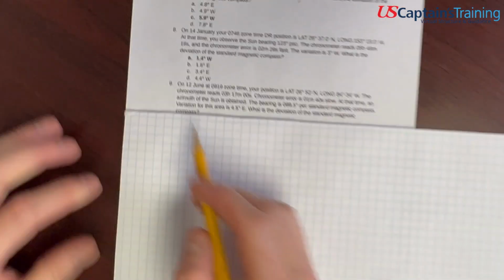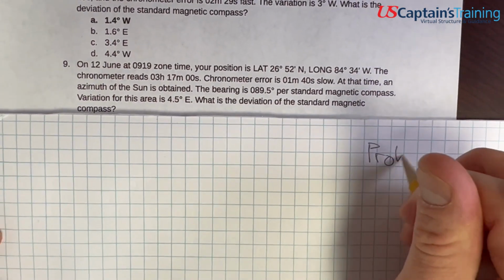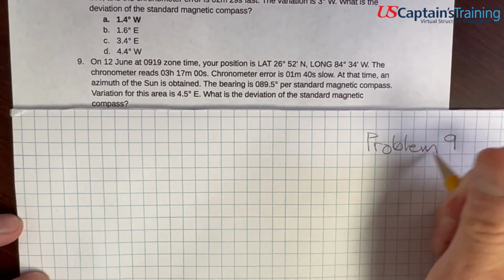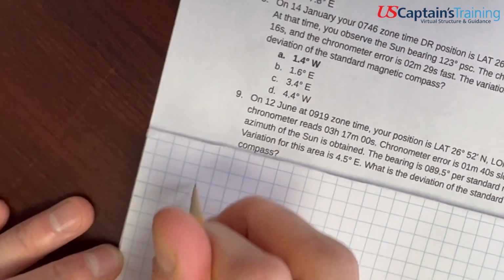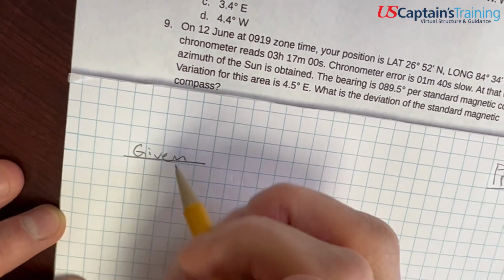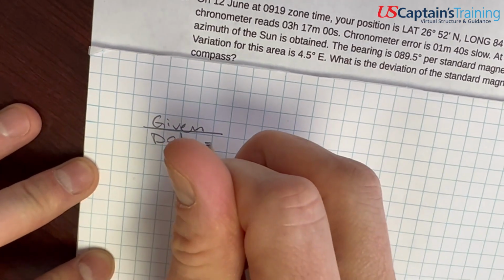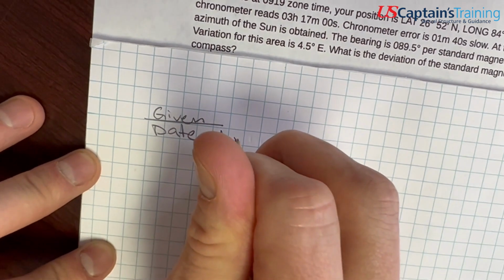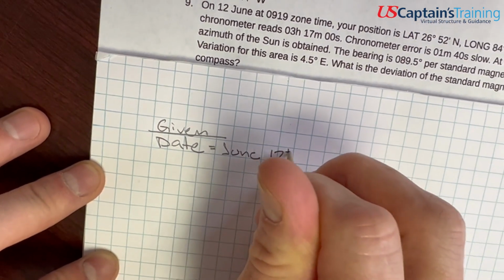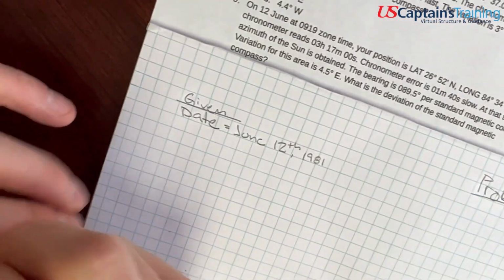Determination of compass error by azimuth of the sun, practice problem 9. Let's jump right into it. Problem 9. And we have some givens. What are we given in the problem? We are given the date, and that is June 12th. And it's all 1981 in these problems.